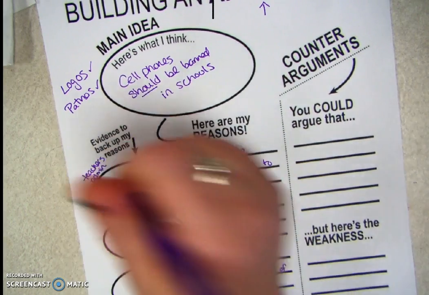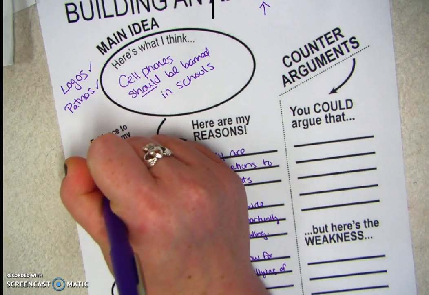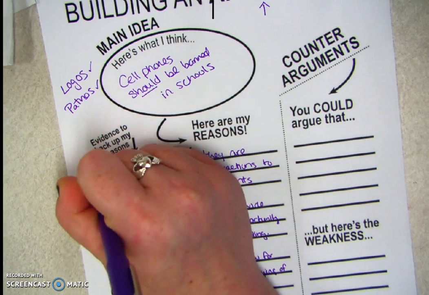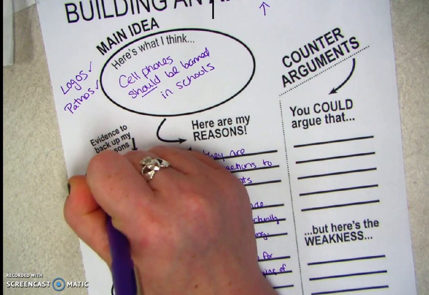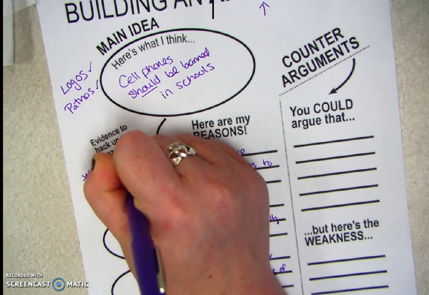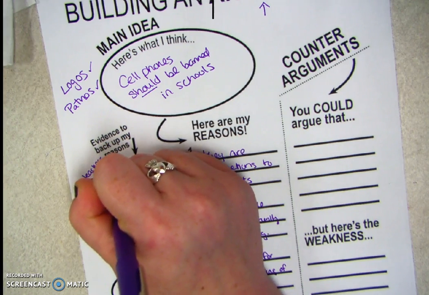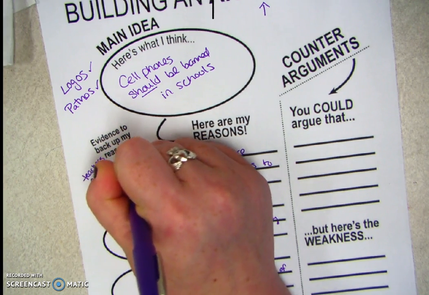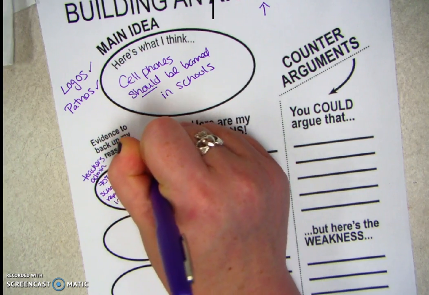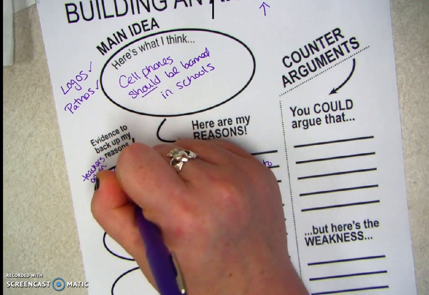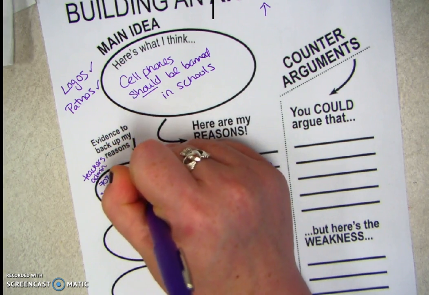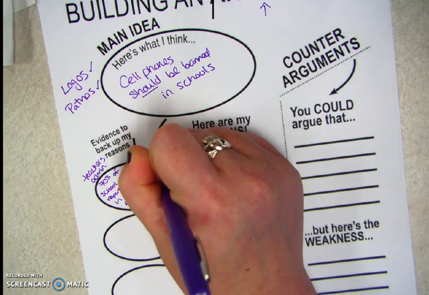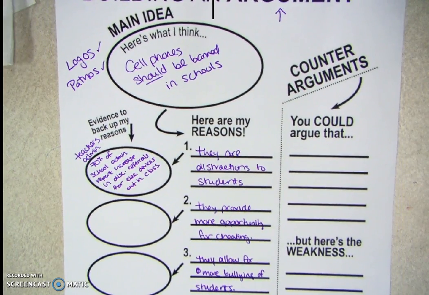How about we say that 70% of school administrators report an increase in discipline referrals for electronic devices being out in class. That sounds pretty reasonable to me.